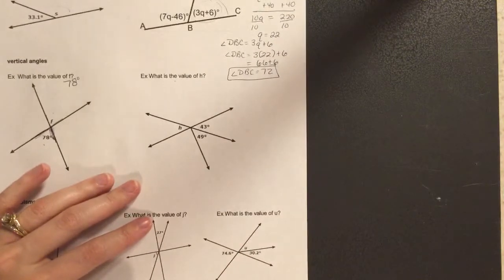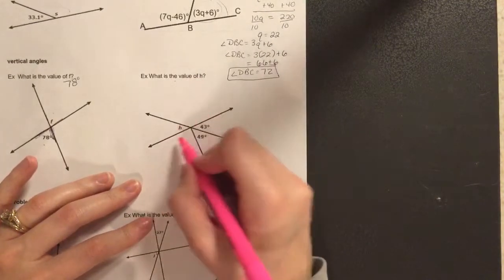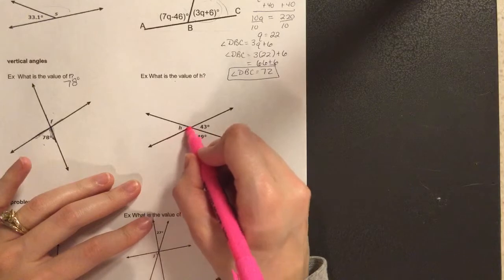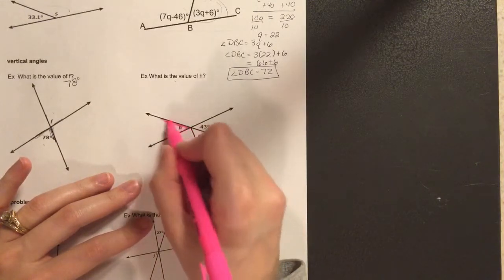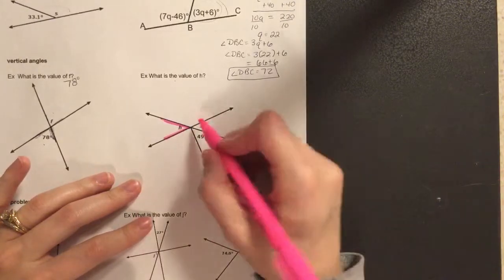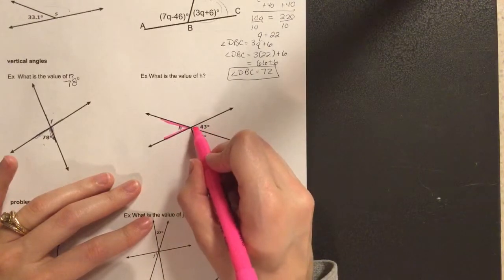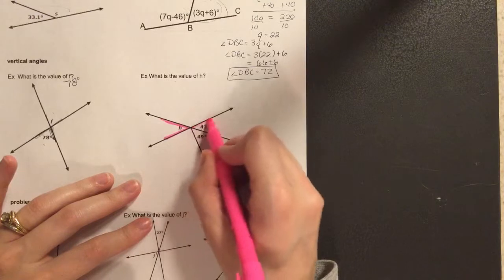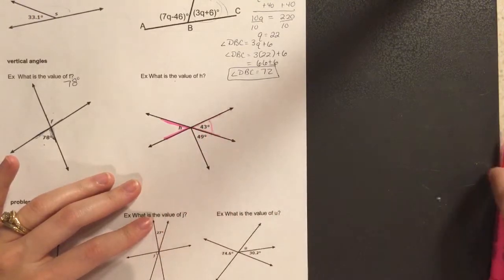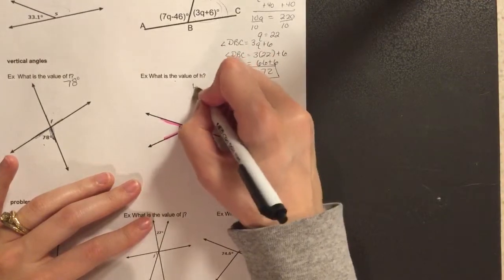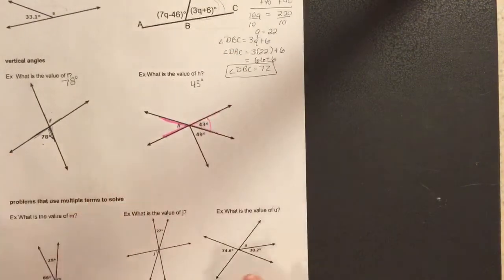They could also make it a little more interesting. We've got, what is the value of angle H? They'll give you other angle measures in there trying to scare you off, but all you got to do is extend those two rays, and there you go. So the value of H in that case is going to be 43 degrees.